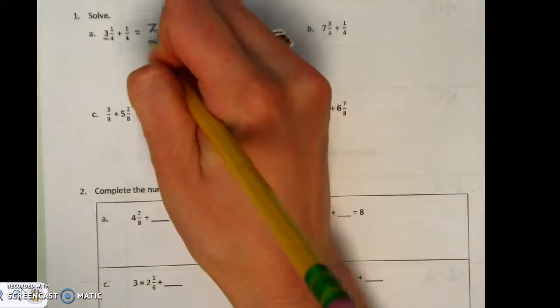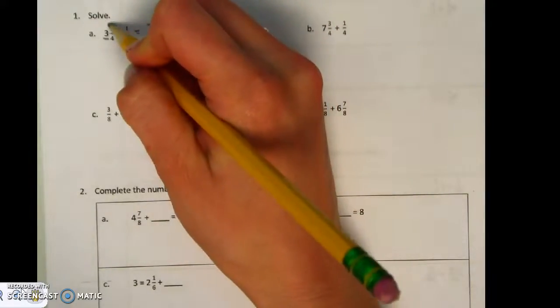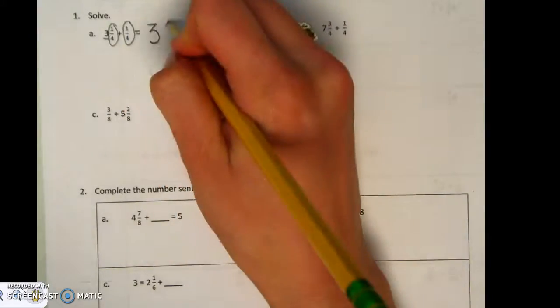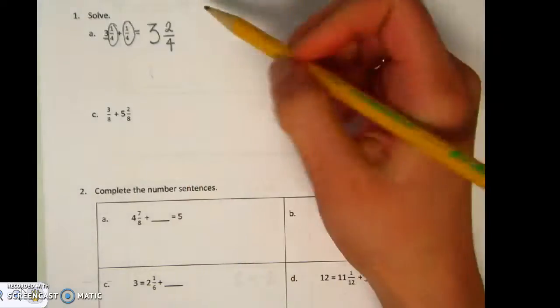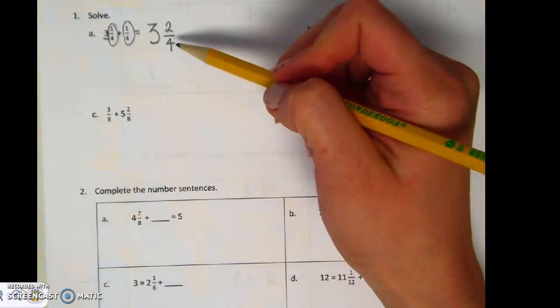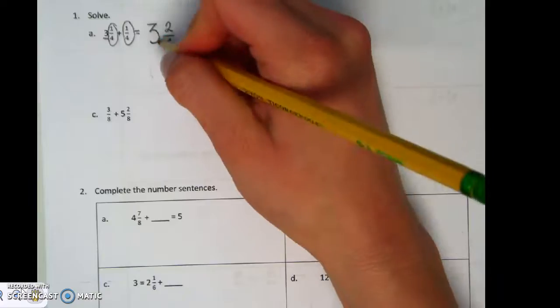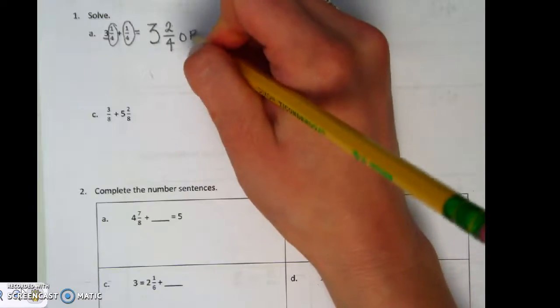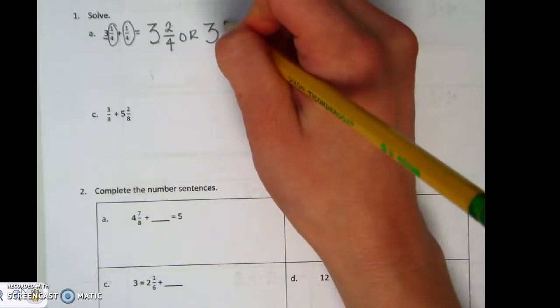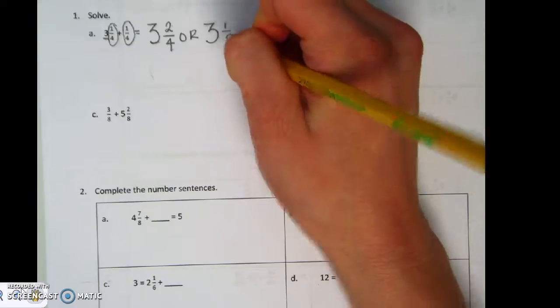First, we add our whole numbers, so 3 plus 0 is 3. And then we add our fractions, 1/4 plus 1/4 is 2/4. I check to see if I have an improper fraction. I do not. So my answer is 3 2/4, or I know 2/4 is equivalent to what? 3 1/2. Very good.